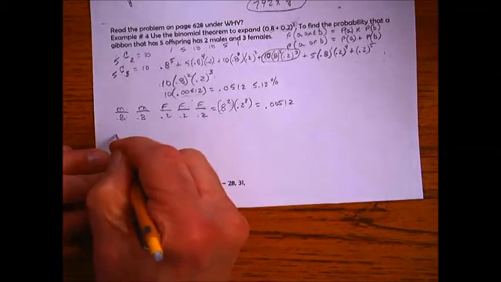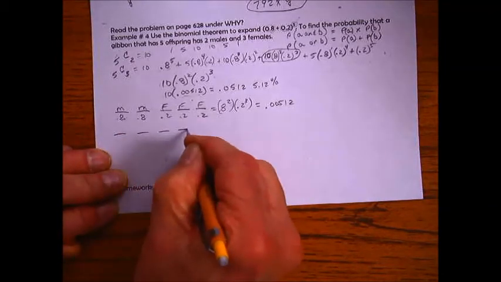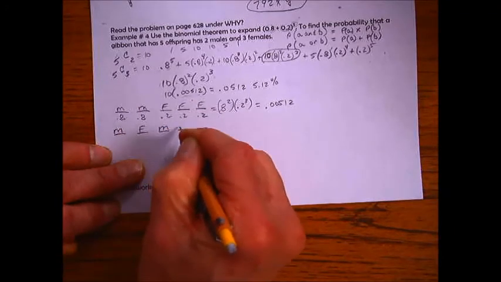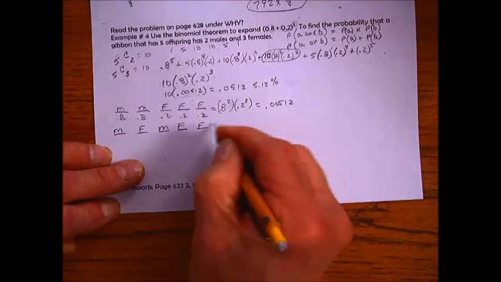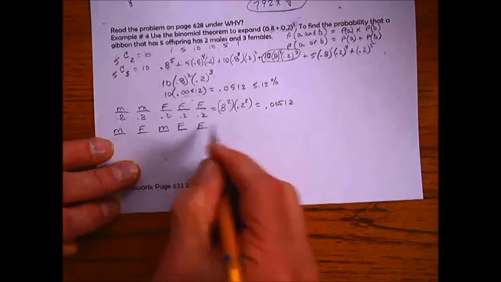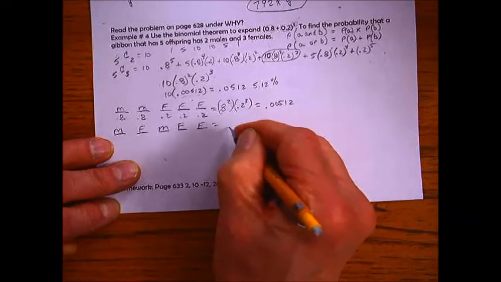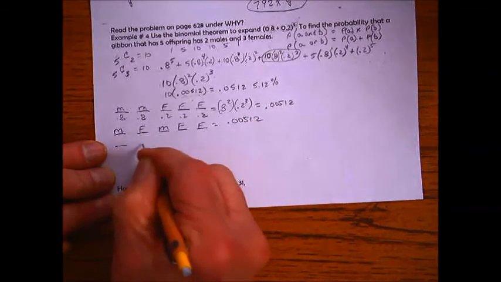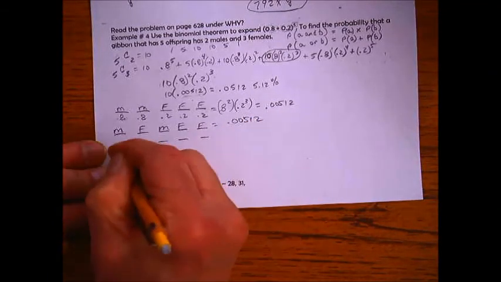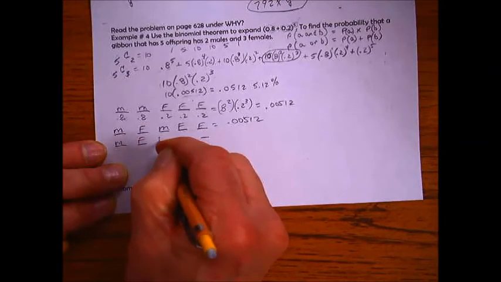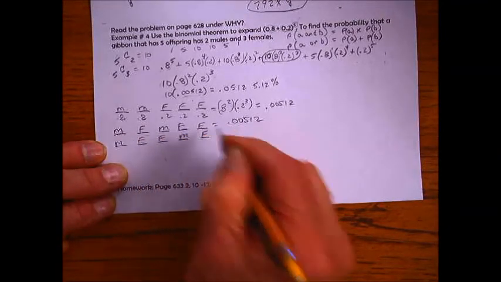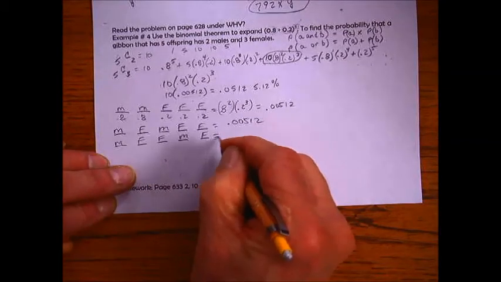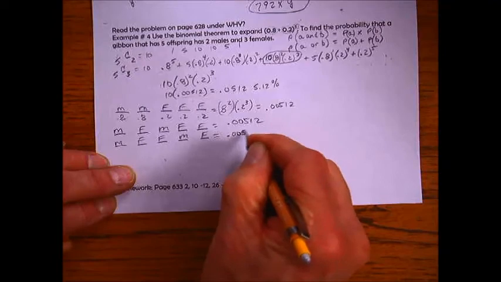She could also have a male and then a female and then a male and then 2 more females. Since you're multiplying the same things, that's also going to have the same probability of 0.00512. Or she could have a male and then a female and then a female and then a male and then another female. So she still has 3 females and 2 males, and that would still have the same probability, 0.00512.